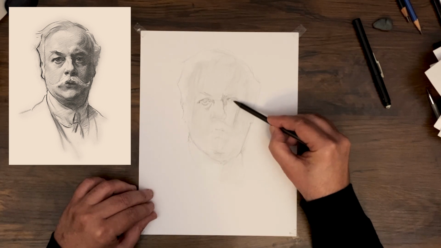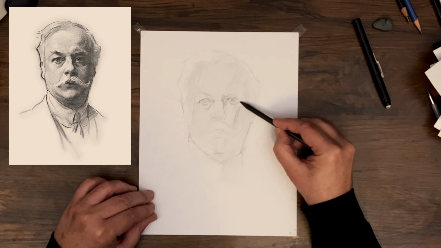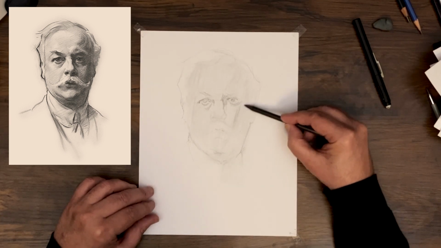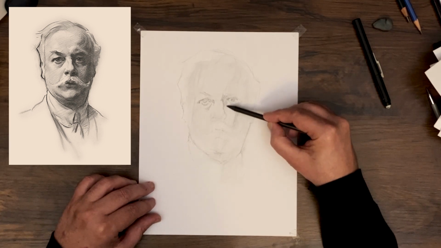And this step is also showing how important it is to get those landmarks in place. Once some of the main landmarks have been carefully measured, these shadow areas can be laid down with more confidence.